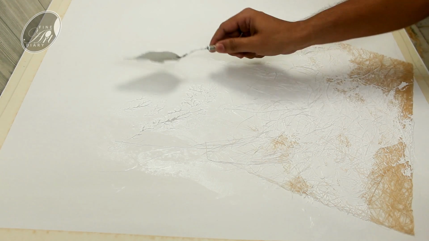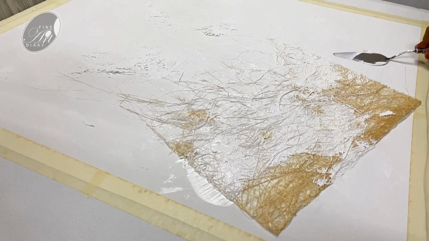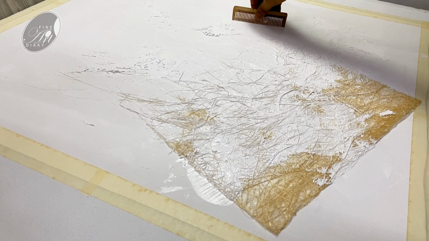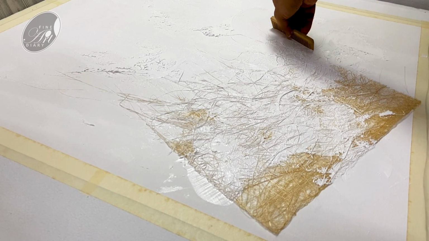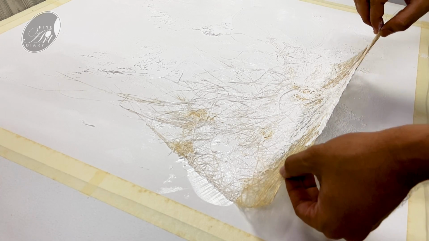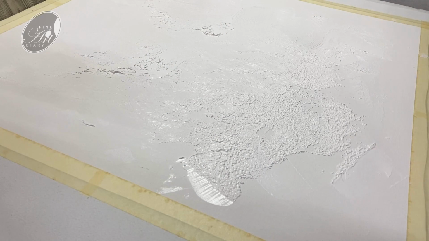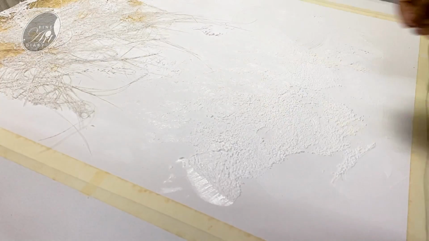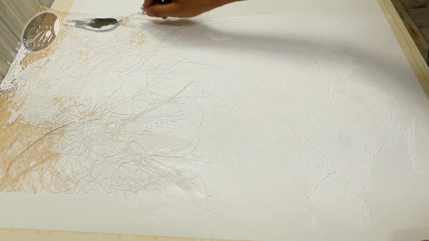Also giving some marks with the spatula, and you can see how different these marks are. Now let's use a comb again to make it different. That's alright. Now let's check the texture in this particular area. And you can see how interesting this area is. I am very much tempted to do similar kind of texture in this corner also. So the thing is, your decision has to be very spontaneous.